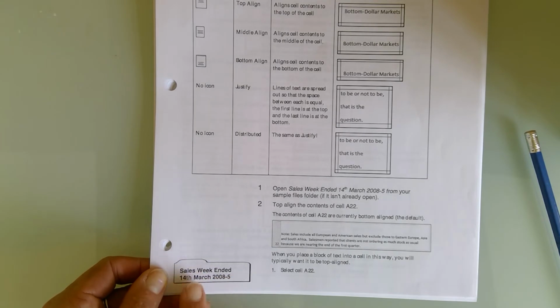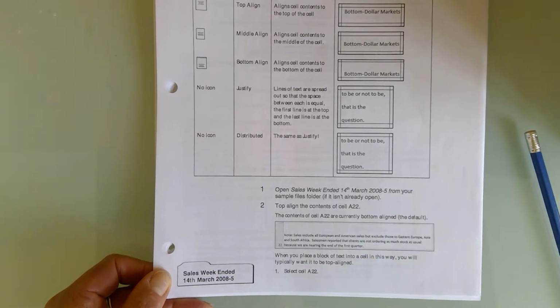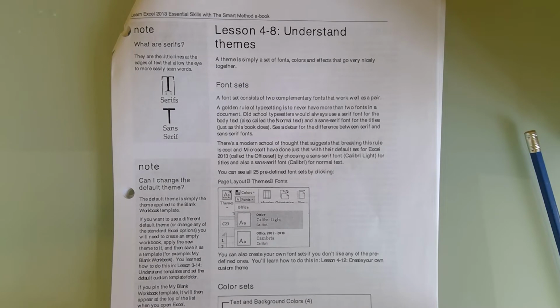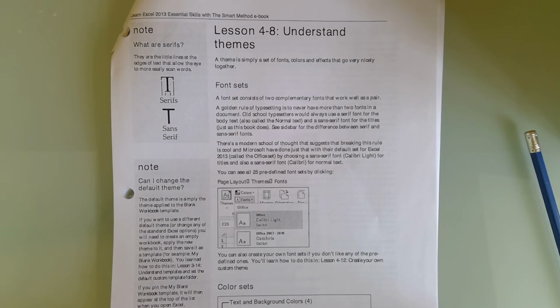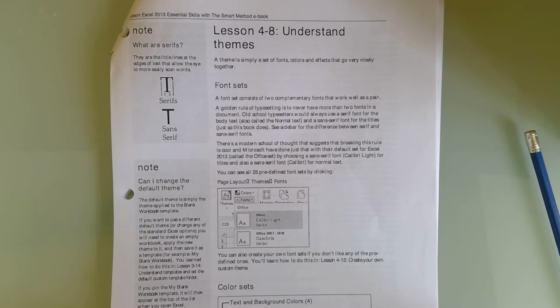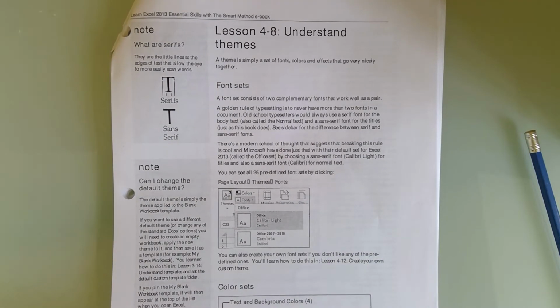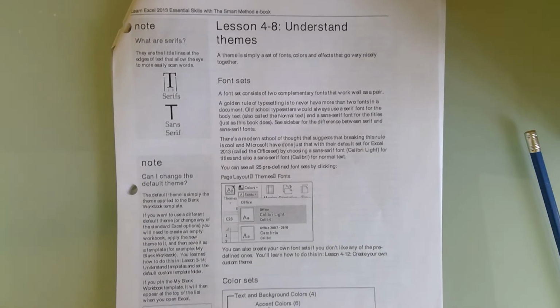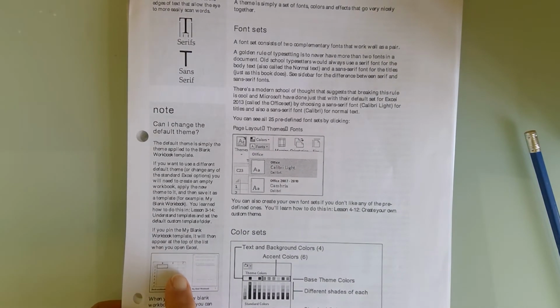Open sales week ended the 14th of March 2008, number 5 for this lesson. And just as we have learned in Word and in PowerPoint, in Excel, we can also enter a theme. And a theme in Excel is exactly the same as it was in Word and in PowerPoint. It is a certain set of fonts, colors, and effects that go nicely together. And Excel will have some common themes that you can use. There is a default theme. You can read the note for the default theme over here.